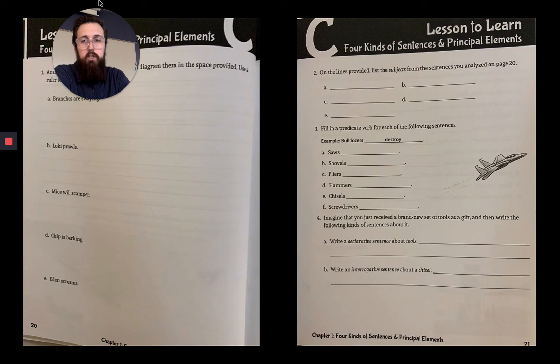analyzed on page 20. So if you diagrammed each sentence, remember the subject goes on the left side of your baseline, or the left side of that vertical line. So it'll be pretty obvious what the subject is. If you also are supposed to label those when analyzing, so they're the words with the big S above it. So those will just go on these lines.